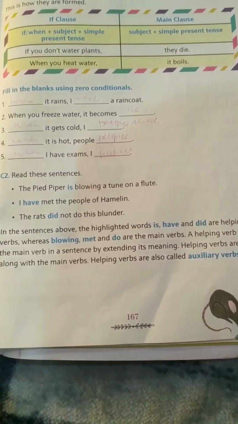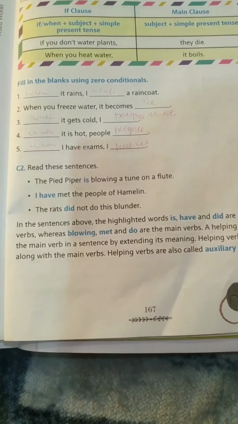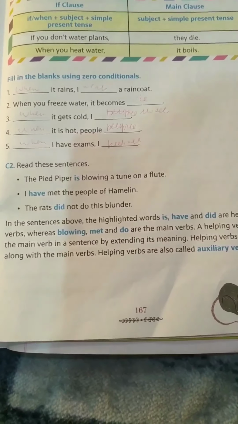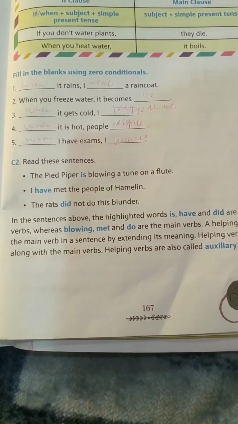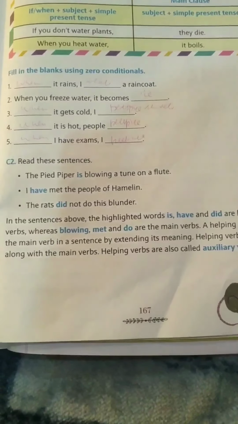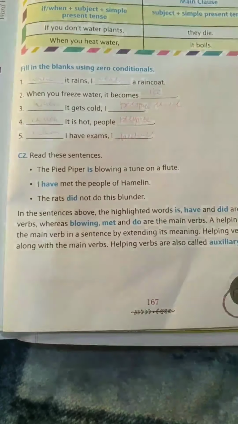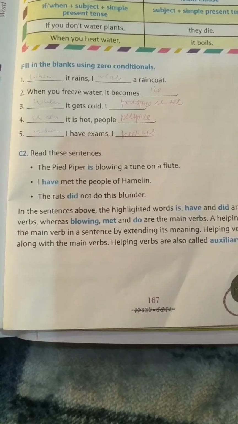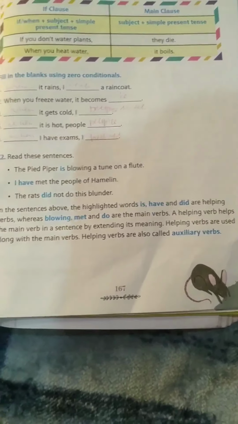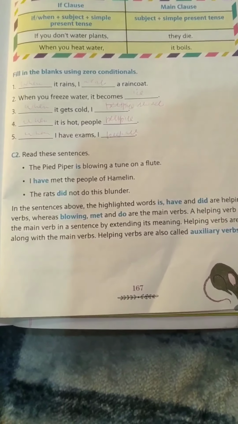So how does a helping verb help the main verb? The main verb can extend its meaning, but it can give its meaning only when a helping verb is present. For example, "the rats not do this blunder." Is the sentence correct? No, but it's "did" that helps the main verb, do, and extends the meaning of the sentence. Helping verbs are used along with the main verbs. So helping verbs are usually used with main verbs.